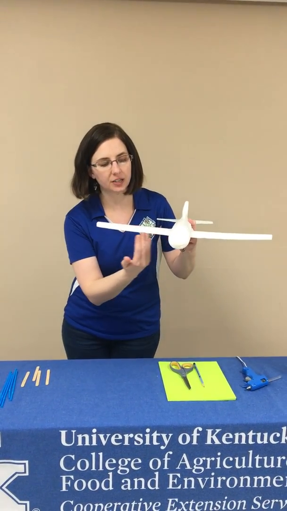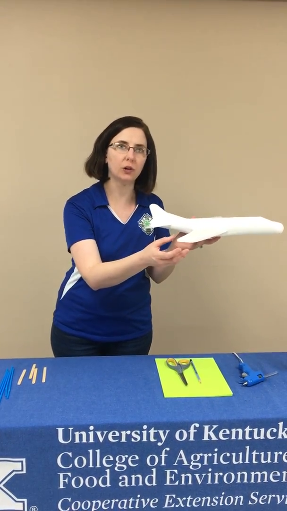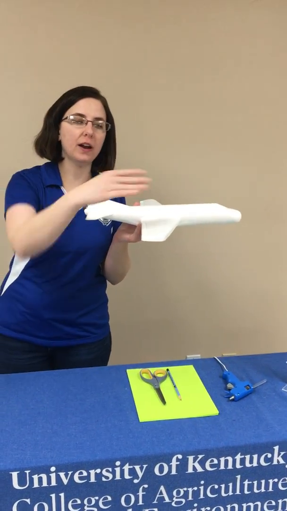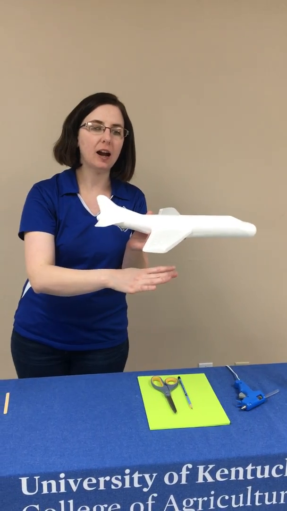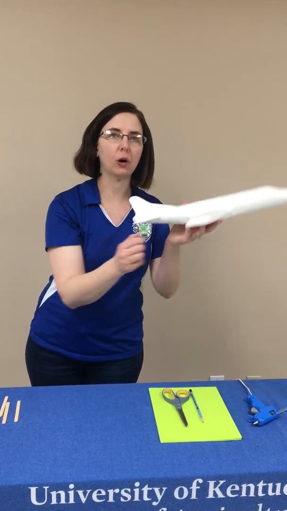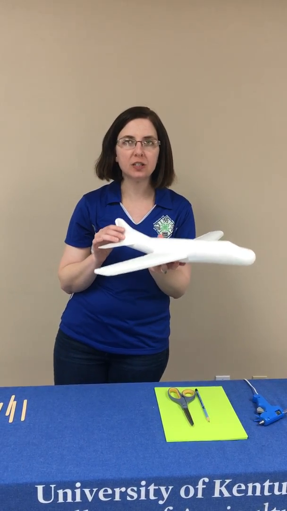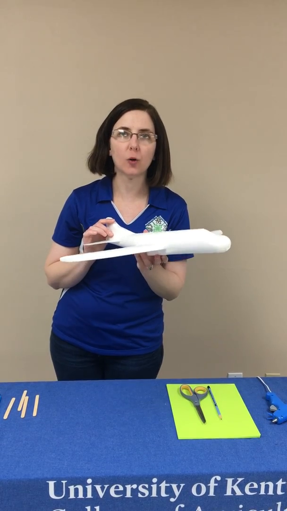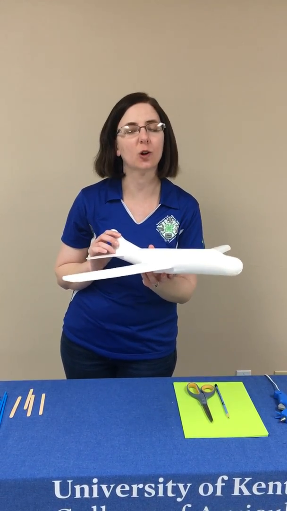If you looked at the cross section, you would see it has a nice airfoil design, and that changes the air pressure above and below the wing and allows that difference in pressure to create an upward or a lift force. So these 4 forces act together, either with each other or against one another, no matter what item we're using, whether it's a plane or a helicopter or our crafts today.